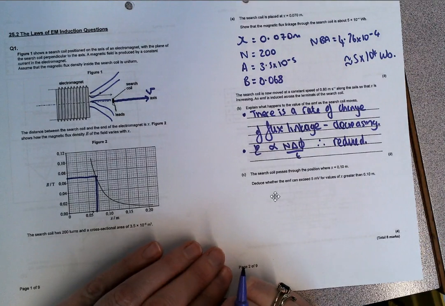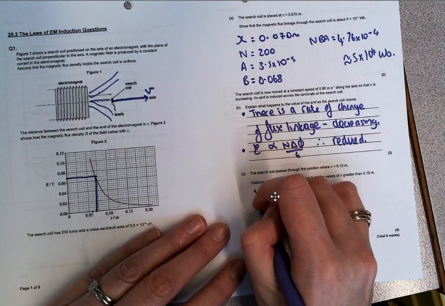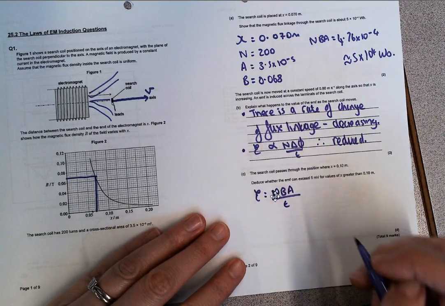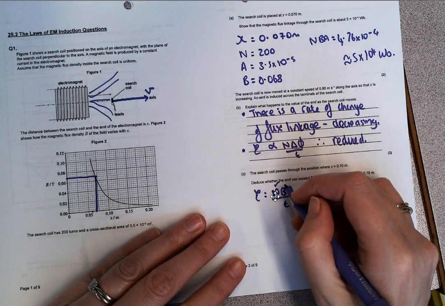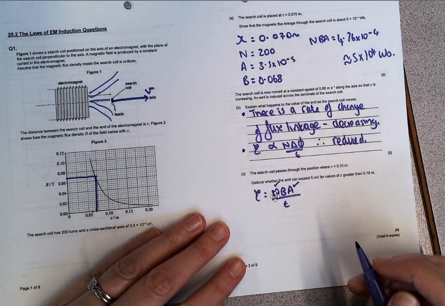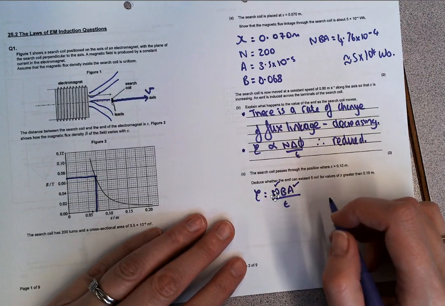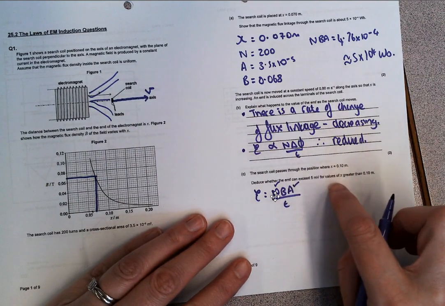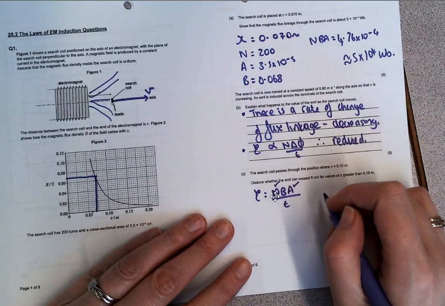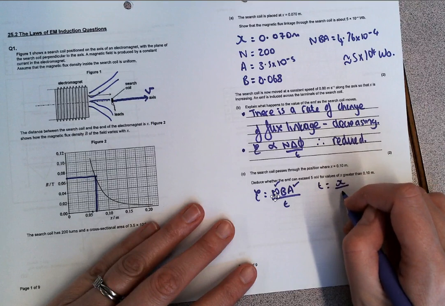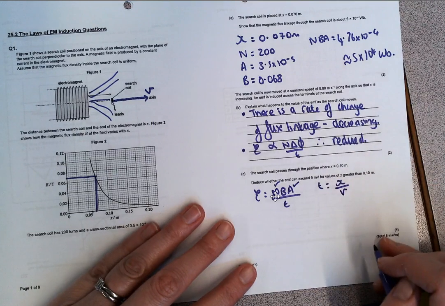0.1 meters. So we're going to use EMF equals NBA over T. We know N, we know A, okay? We then need to figure out what we're using this velocity value. So we're going to say, well, T is distance divided by velocity, okay?